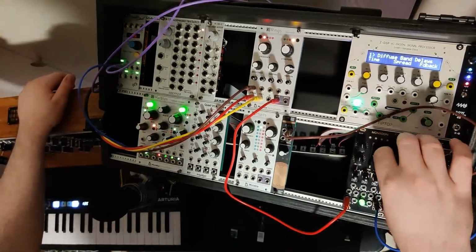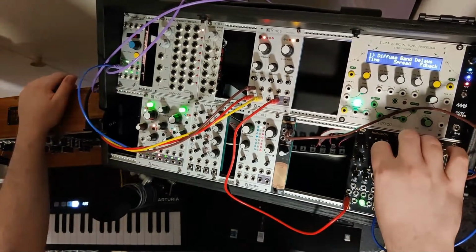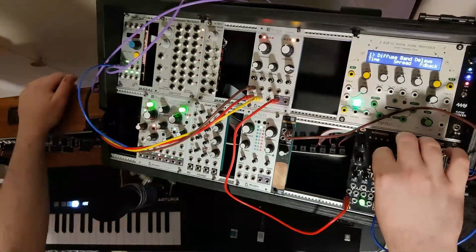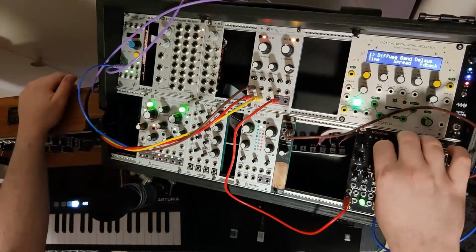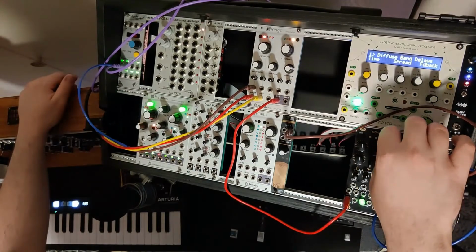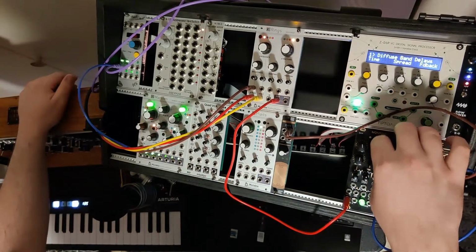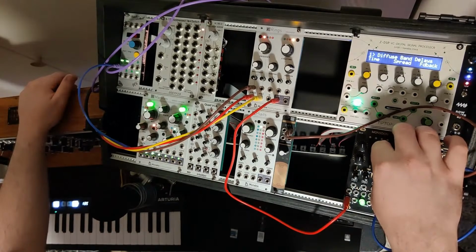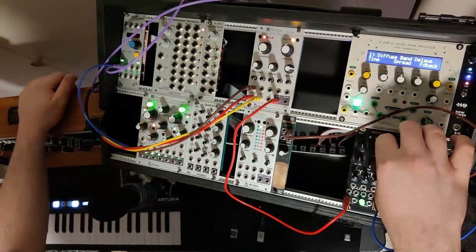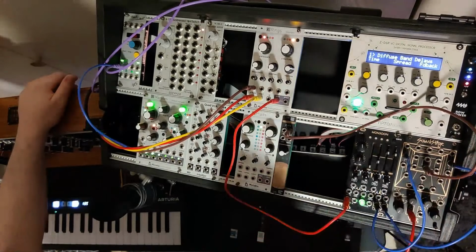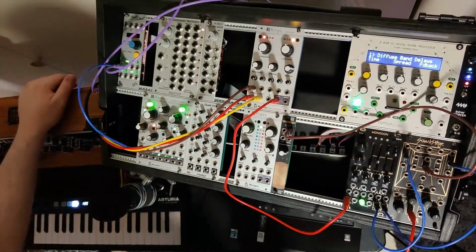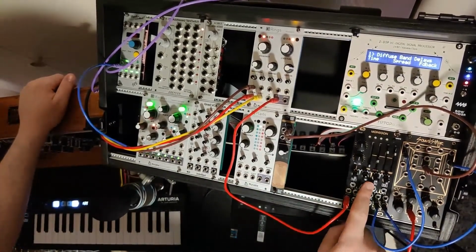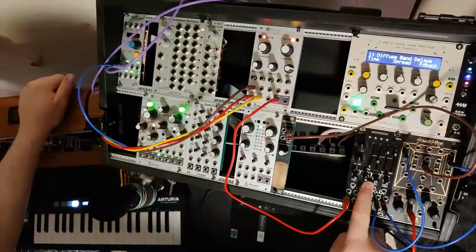Let's make the sample size shorter. Okay, so what's happening here is I've reduced the density of the grains.